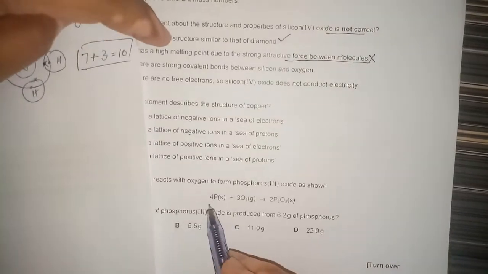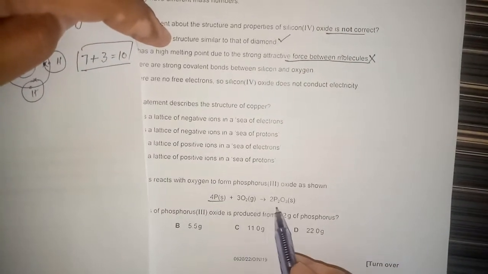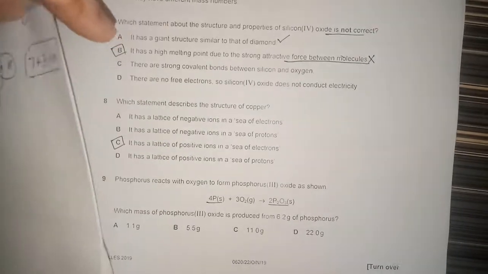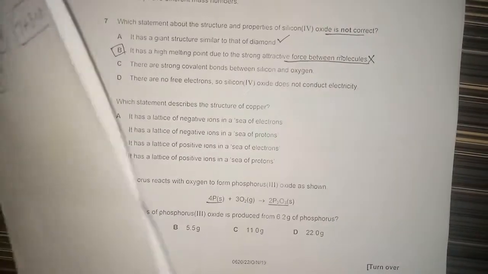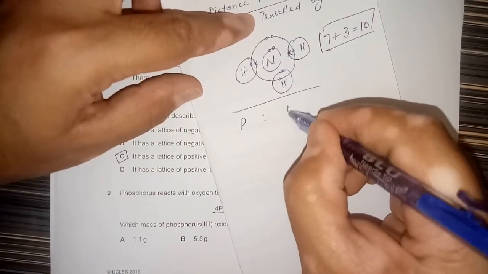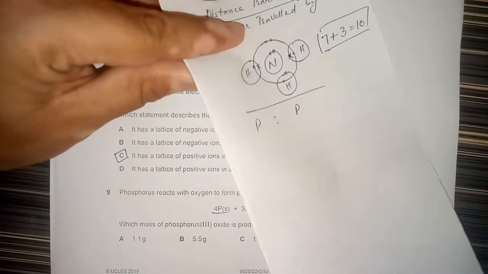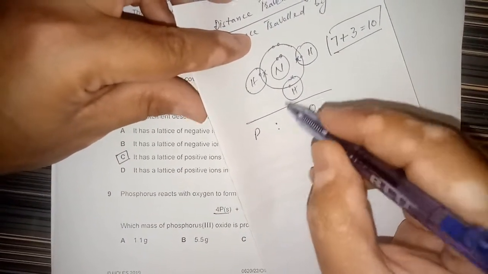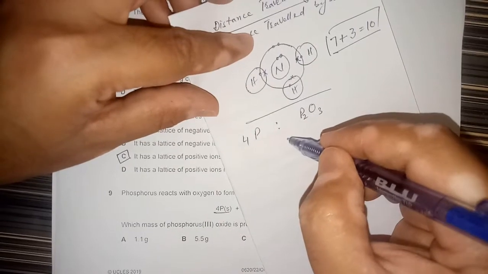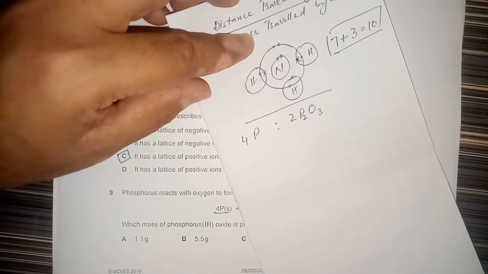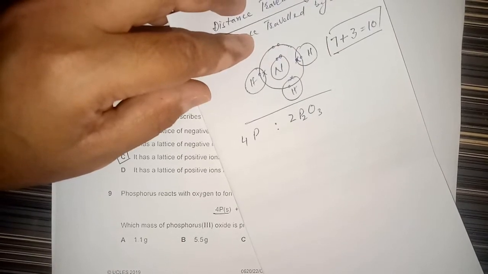According to the balanced chemical equation, 4 moles of phosphorus are involved to produce 2 moles of phosphorus(III) oxide, P2O3.